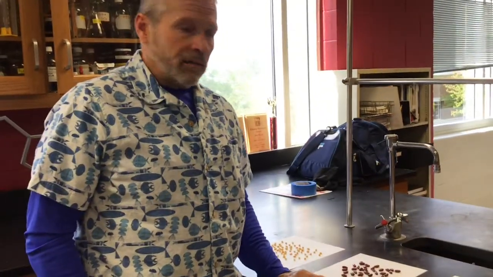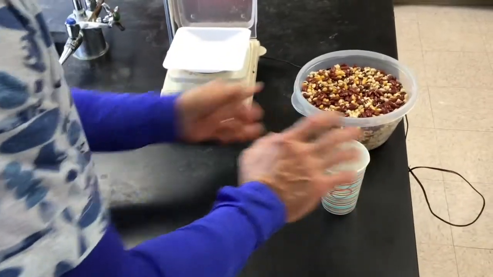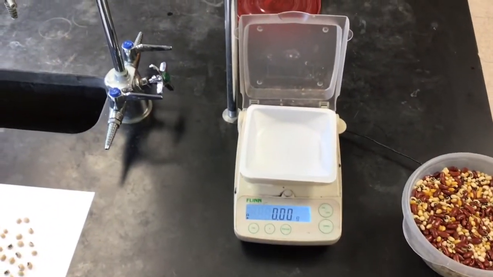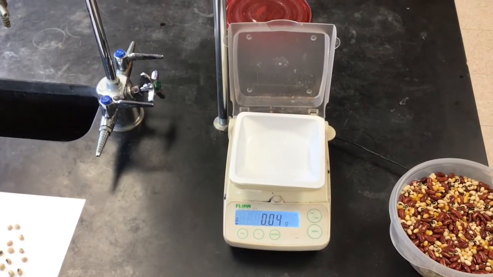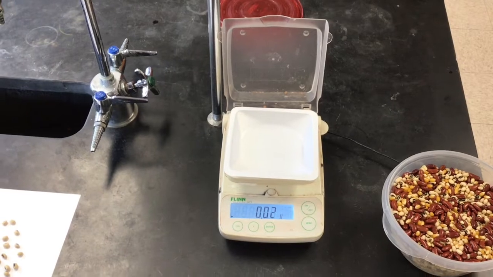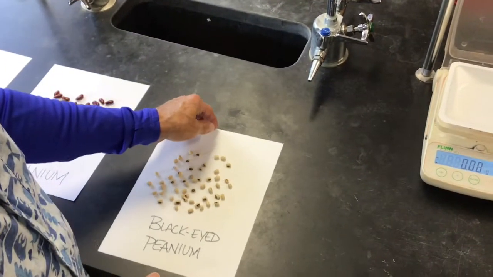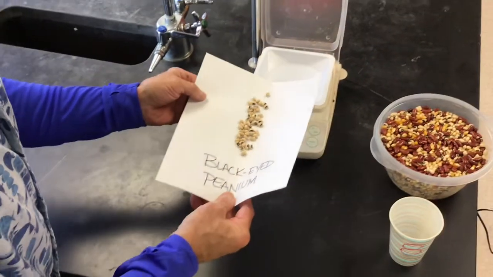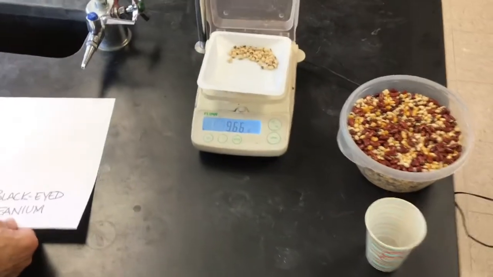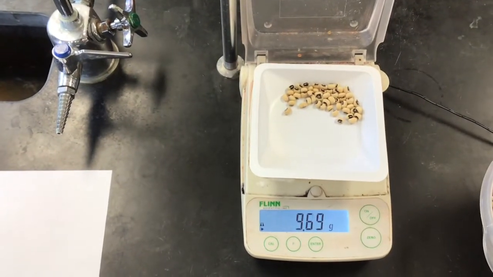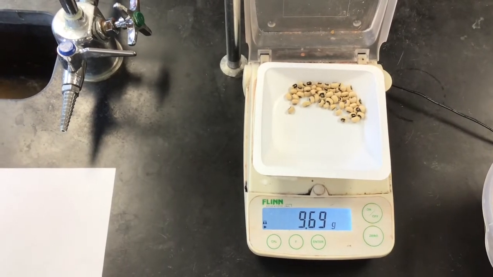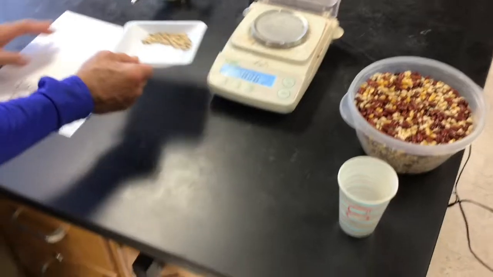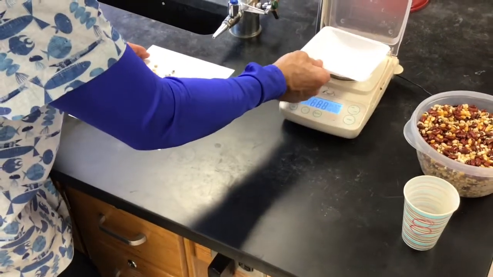Now we've got one more task. We're going to have to weigh the mass of our 3 different isotopes. So back to the balance. Hit the 0 button again. You've got the touch. Okay, now here's black-eyed peanium. I'm going to dump these onto the balance. There's one isotope.